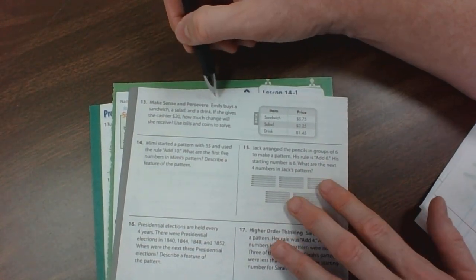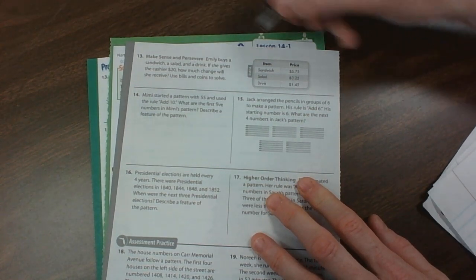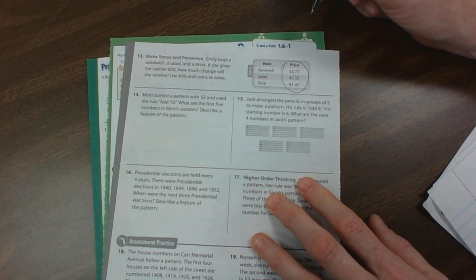All right, make sense and persevere. This is a review problem, okay? So you're going to buy a sandwich, a salad, and a drink. So you're going to buy one of each of these. So you're buying all those.